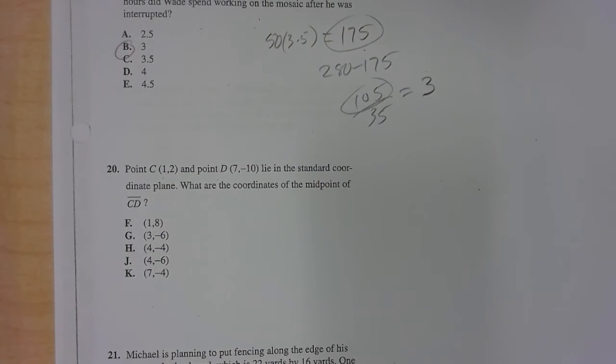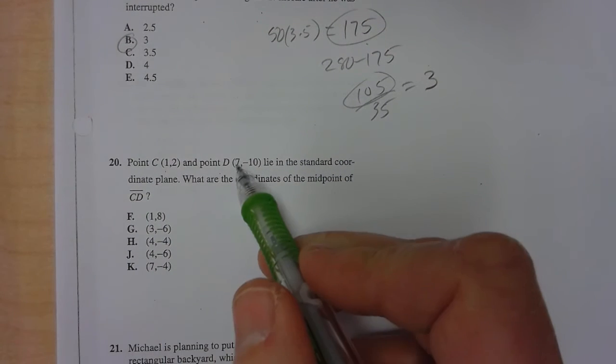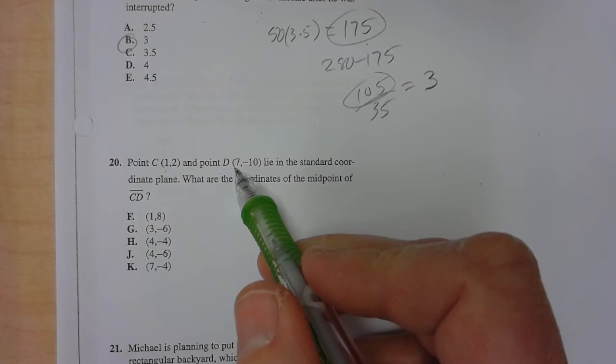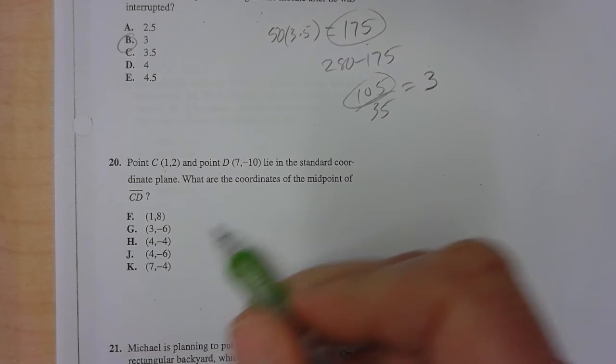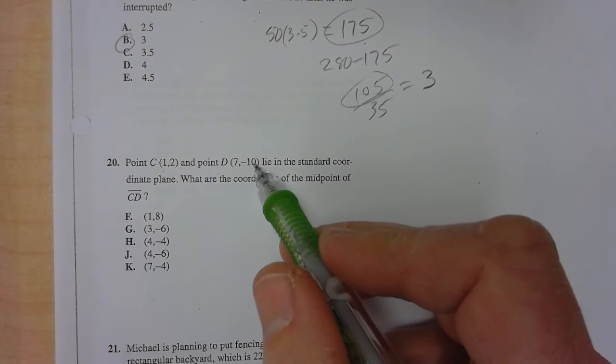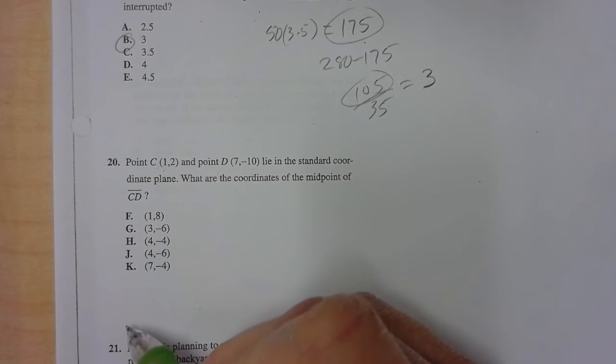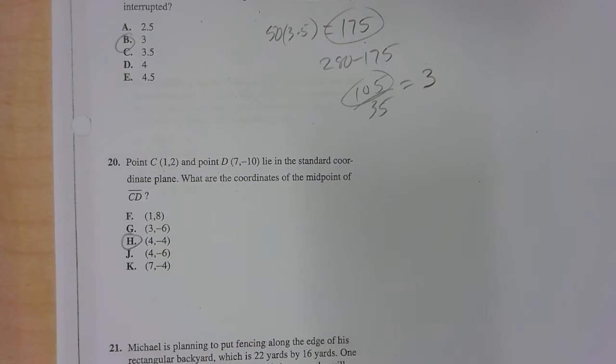Midpoint is just the average, so you just average 1 and 7, and that would be 8 divided by 2 is 4, so it's one of those two. Add those together, you get -8 divided by 2 would be -4, so the answer is H.